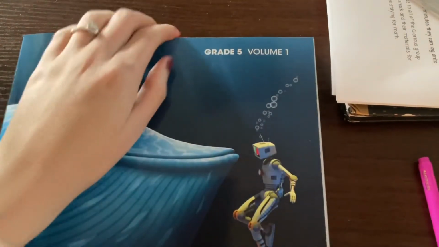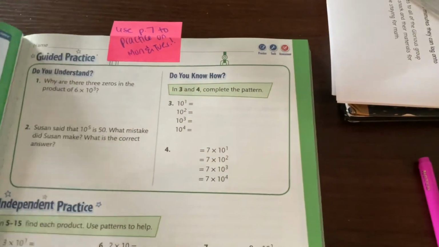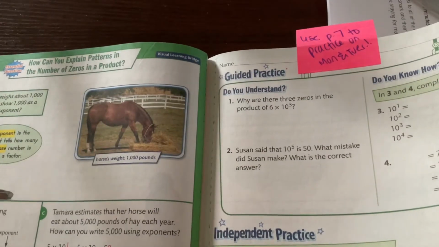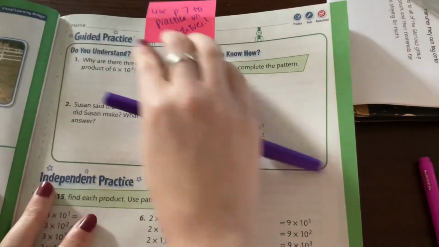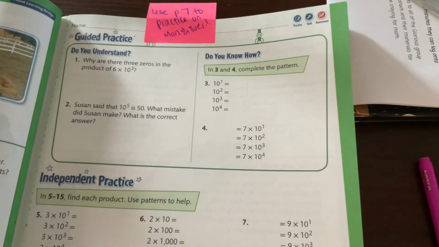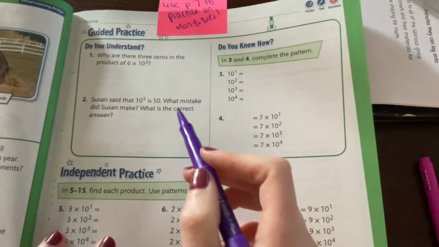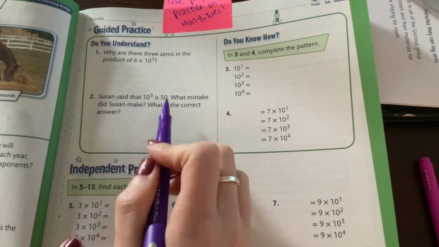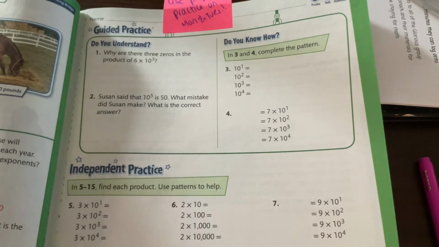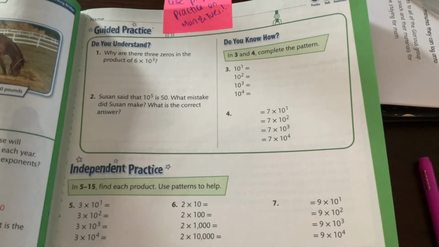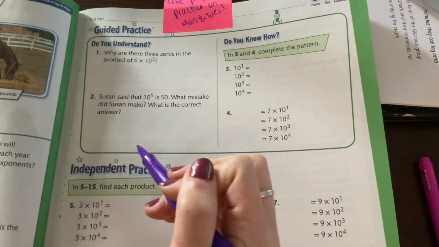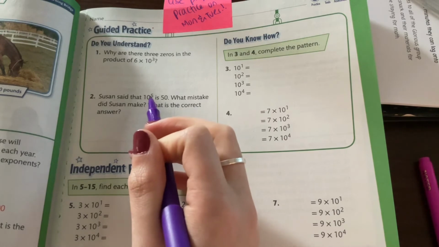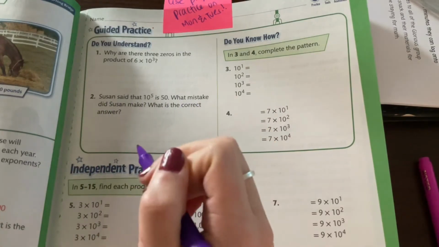Okay, everybody should have this book out. You should have your name in it. I want you to turn to page 7, please. Page 7 has a horse on one side, and then it has this. The first one I want you to look at is number 2 up here. It says that Susan said that 10 to the 5th power is 50. What mistake did Susan make? What is the correct answer? So this is like finding the error, like we have been doing. She said 10 to the 5th power is 50. What mistake did she make?